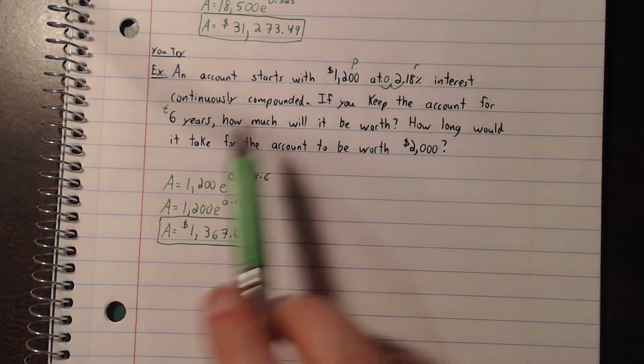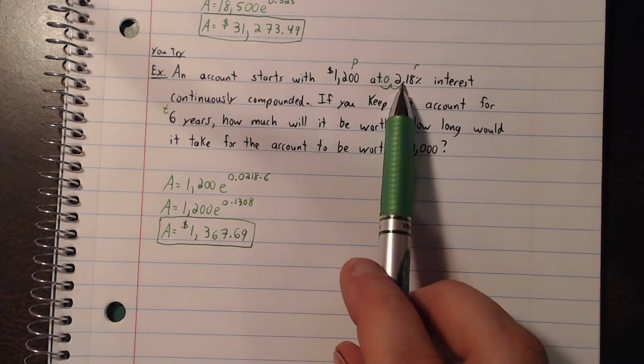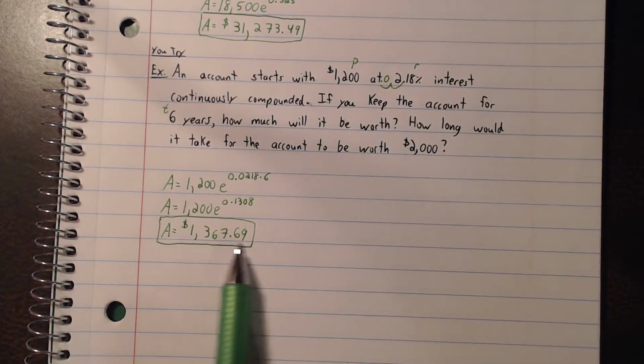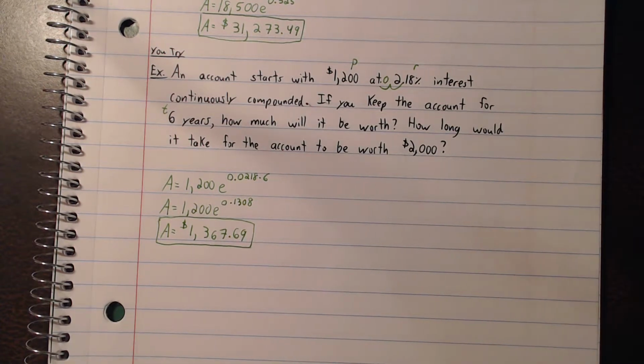Now this is actually a much more realistic outcome. If you buy a CD or something, you're probably going to have that kind of interest rate. 6 years is a long time to not hold on to this money, but not bad what you get out, right? Almost 200 bucks more.